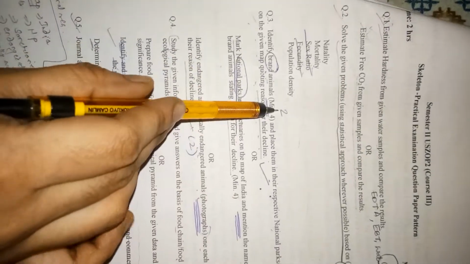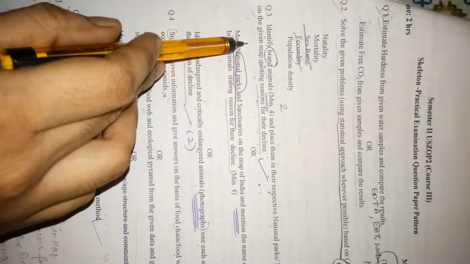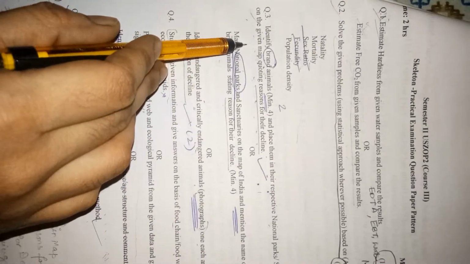Question number 3 is, identify brand animals, minimum 4, and place them in the respective national park or sanctuary in the given map. A map will be provided to you and you have to place the brand animals. Say for example, Gir forest has the lion as a brand animal. So where the Gir forest is located, the lion will be given to you by its name, Panthera leo persica or whatever, the name of a brand animal, and you have to place it on the map at the appropriate position, the respective national park or sanctuary. It is for 5 marks.